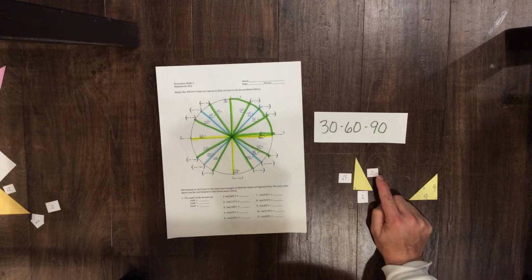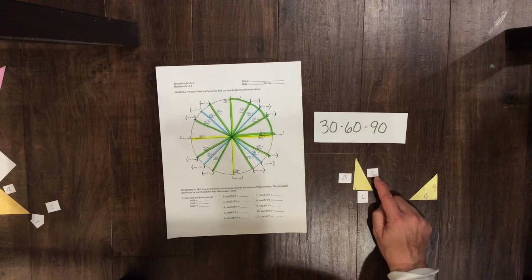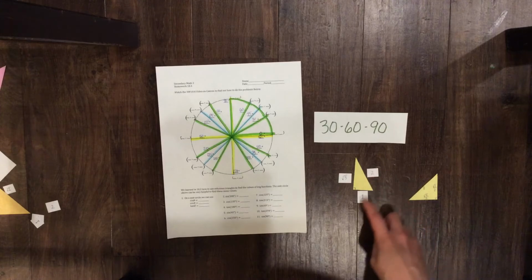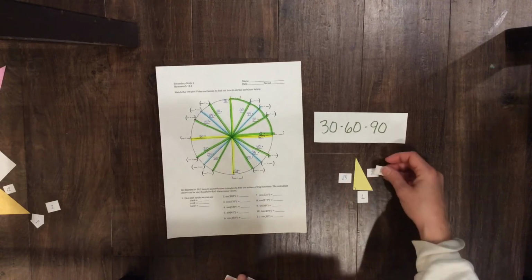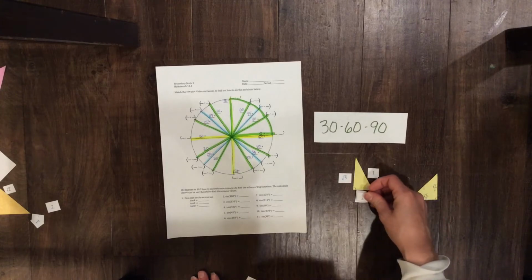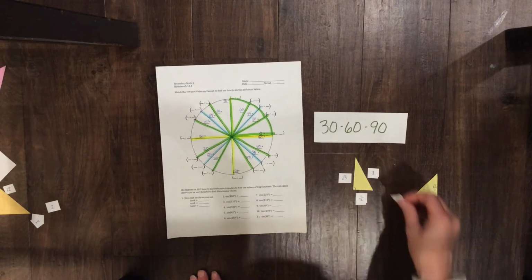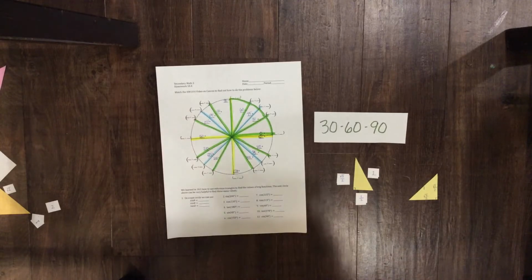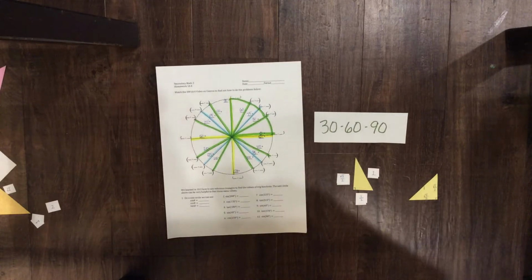So what do I do to change this into 2? What would I divide by? Well, 2 divided by 2, right? So I'm going to divide all of these numbers by 2. And when I do, 2 divided by 2 becomes 1. 1 divided by 2 becomes 1/2. Square root 3 divided by 2 becomes square root 3 over 2. And those are going to be the values that we use for our 30, 60, 90.